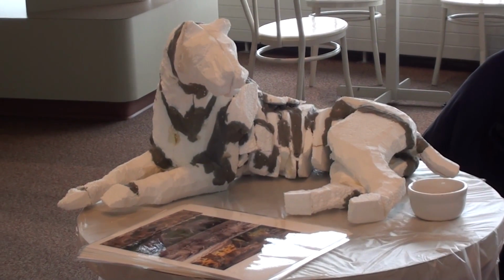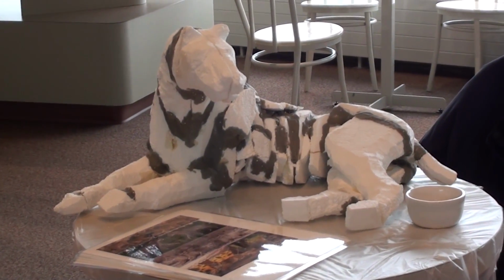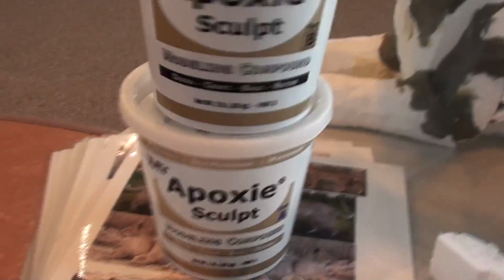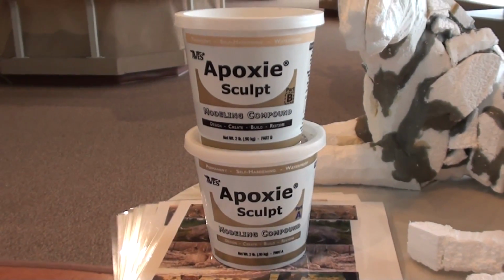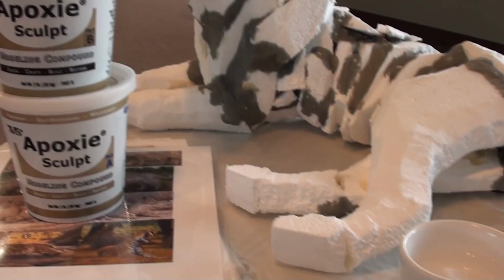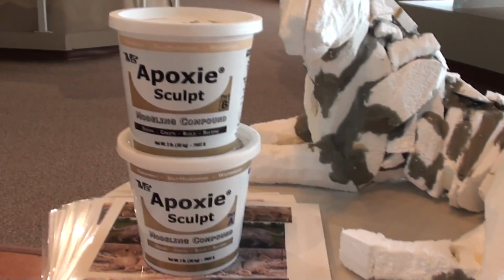And now I start on my scimitar cat. So here goes. Bringing out the putty. So this is what I'll be using. So the parts A and B, mix them together in equal amounts, and then I've got about an hour to work with it. So I will start.